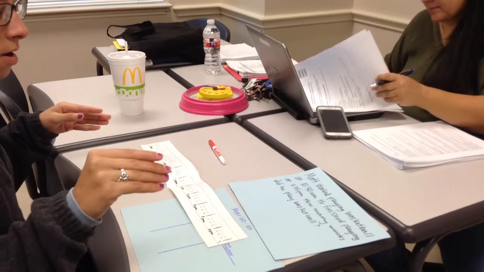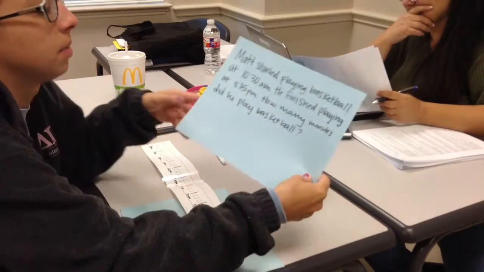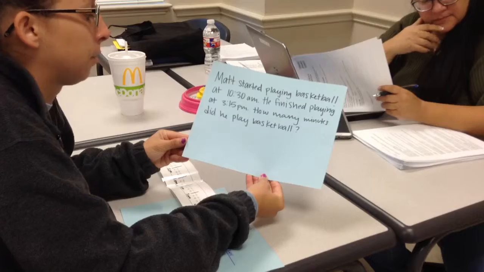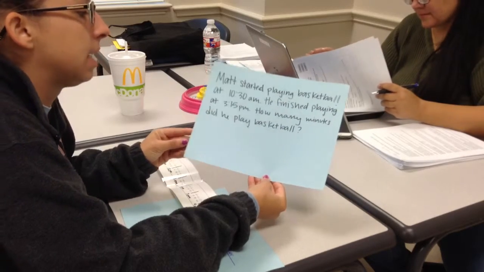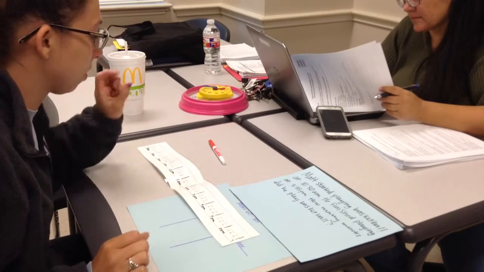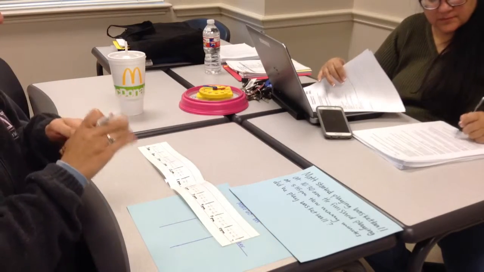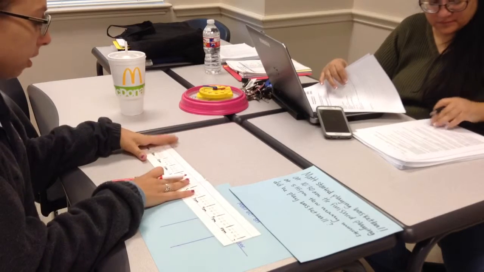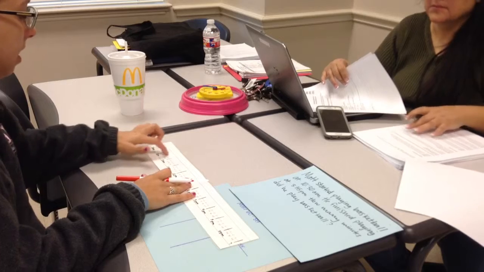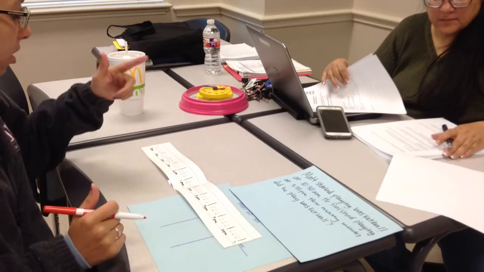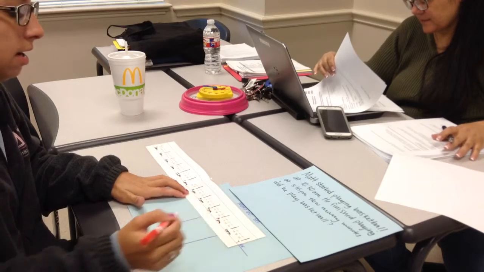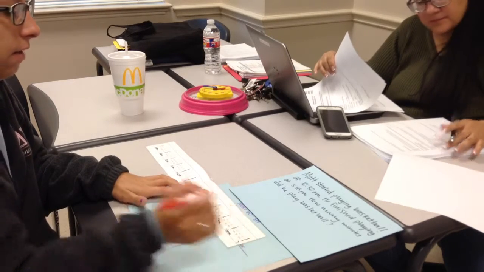So my problem is: Matt started playing basketball at 10:30. He finished playing at 3:15 p.m. How many minutes did he play basketball? To start off, I'm going to do the linear model. We know that Matt started, and my timeline goes in increments of 15 minutes. Every little dash mark is 15 minutes, and the thicker ones are where the hours are, and the little ones are 15, 30, and 45.